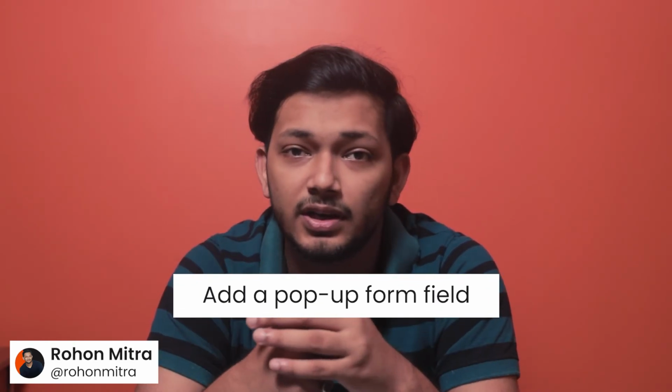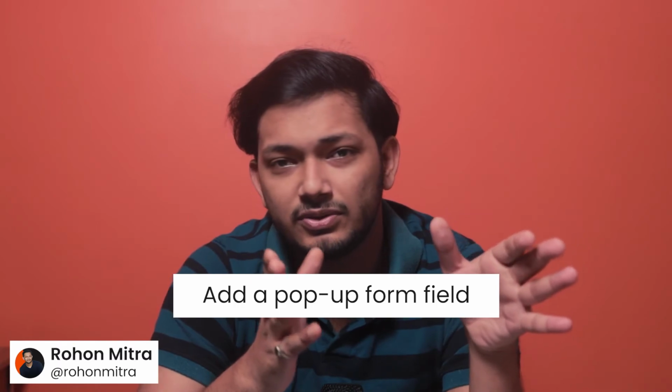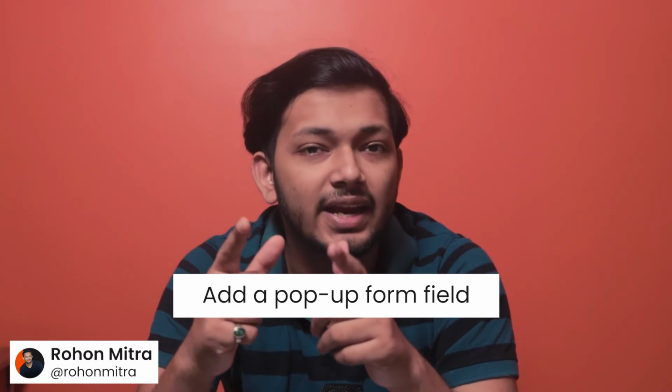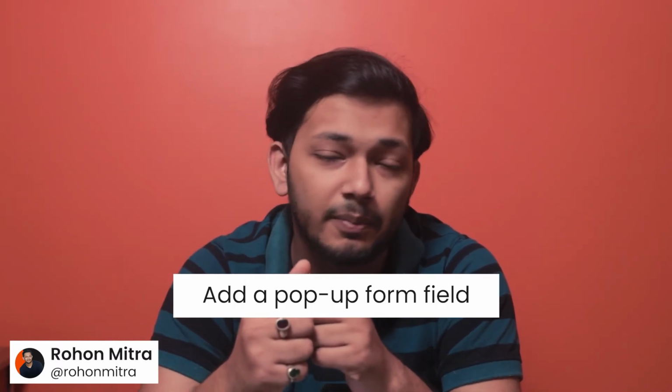Another point you can use is the pop-up form field. Obviously, if you are using any lead generation form, you can use the form in your pop-up. You can use an exit pop-up. You can use the form field as a pop-up, so whenever they click the button, the pop-up will come up with your form field. Or if someone exits your page, you can add an exit pop-up. You can then send them to any downsell page or anything. So you can use this pop-up. This also works pretty well to convert your customers.